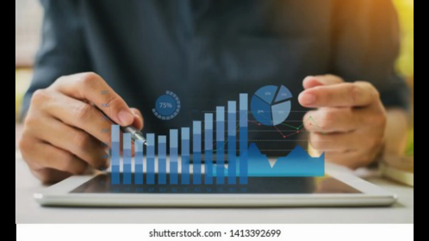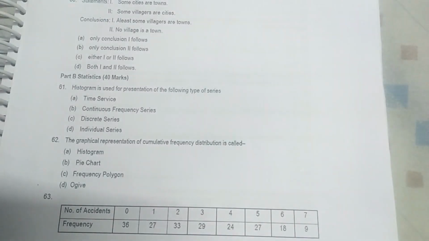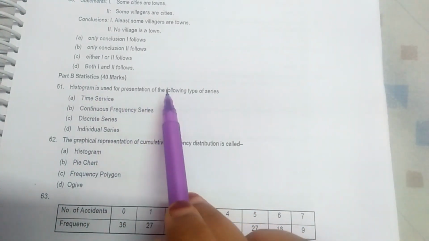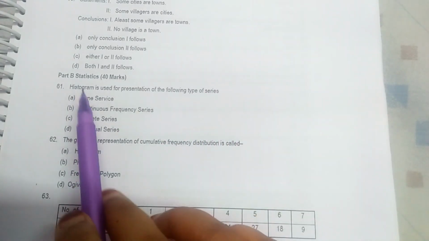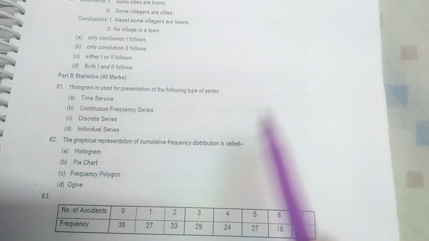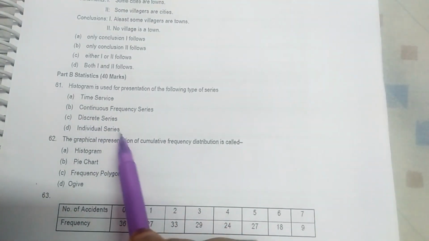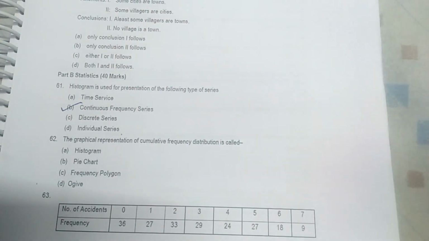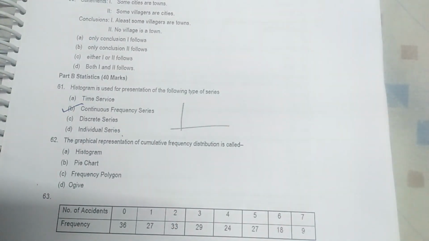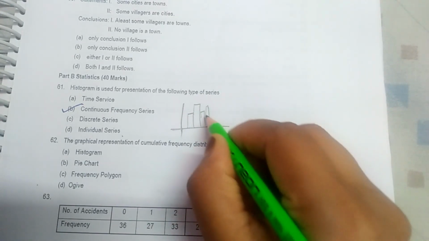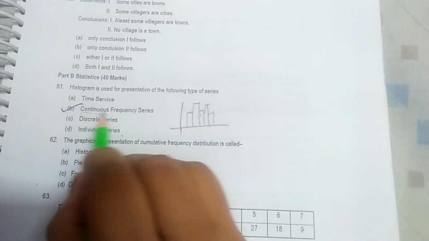Let's start with part B, that is statistics, which constitutes 40 marks. So the first problem, let's read the 61st one. Histogram is used for presentation of the following types of series. Which type of series? Time series? No. Continuous frequency series, discrete series, individual series. Among these, it is continuous frequency series. There is a graph wherein we will be using a histogram for continuous frequencies.